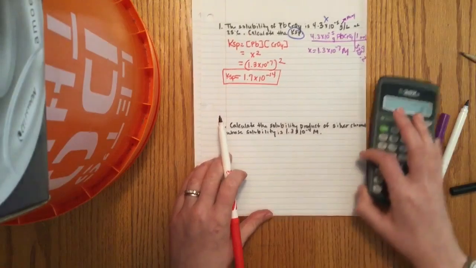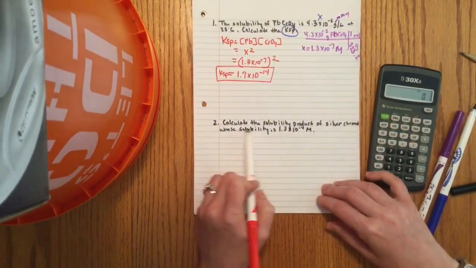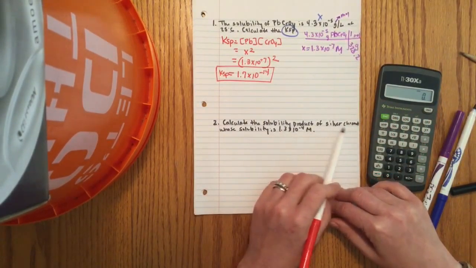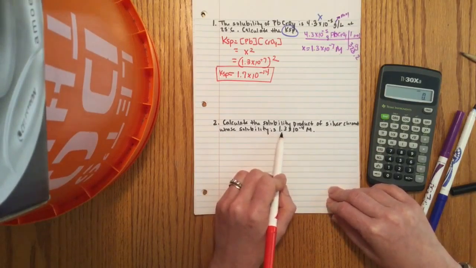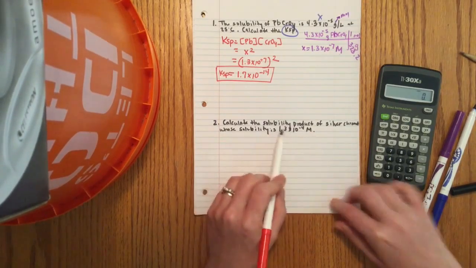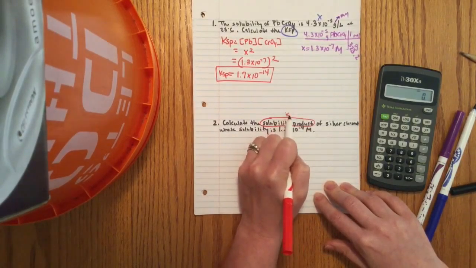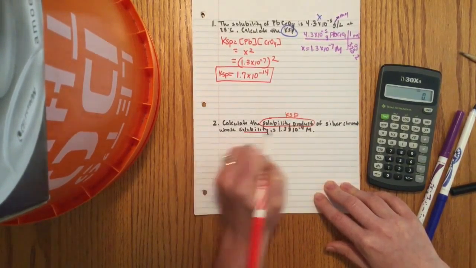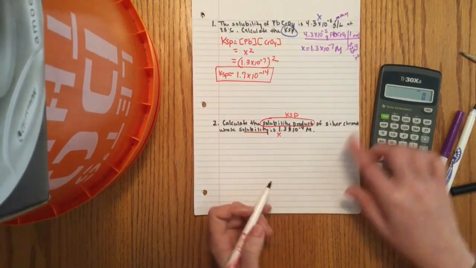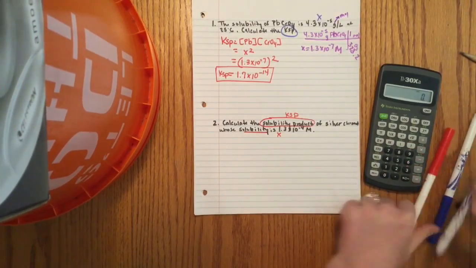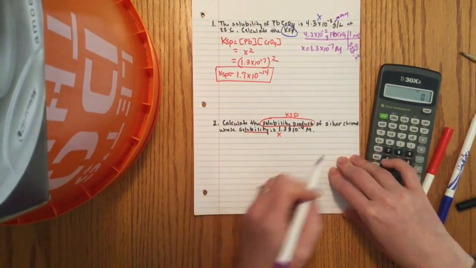Okay, last problem, problem number 2. Problem number 2 says calculate the solubility product of silver chromate whose solubility is 1.3 times 10 to the negative 4. So it's asking me for the solubility product constant, Ksp, and it's giving me the solubility, or the x. So all I have to do is figure out what silver chromate is, and then write my Ksp equation.